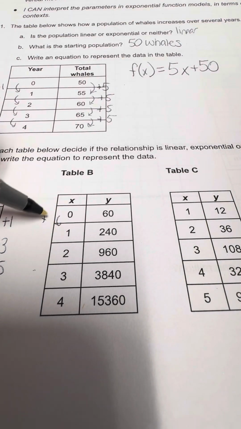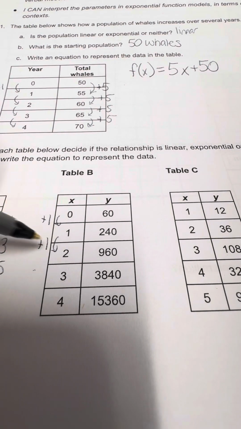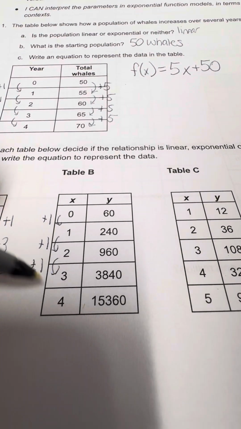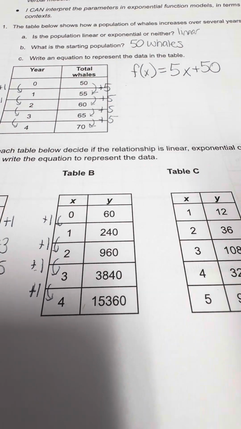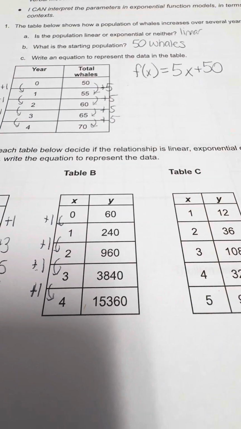So let's take a look at table 2, or table B. X's are going up by 1. Sometimes the values in your table are not always consistent, but that doesn't automatically mean that it is not a constant rate. So you have to look at the ratio of the y values first to see if they're consistent or not.